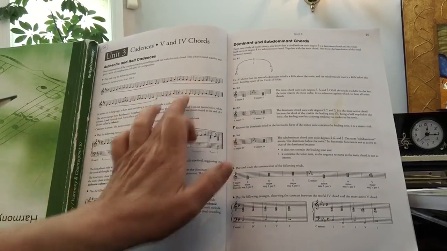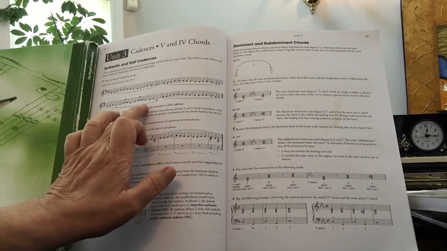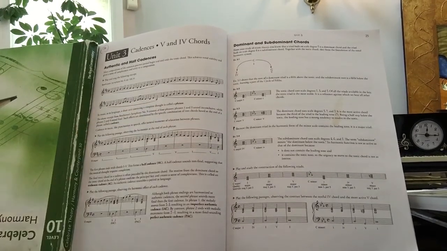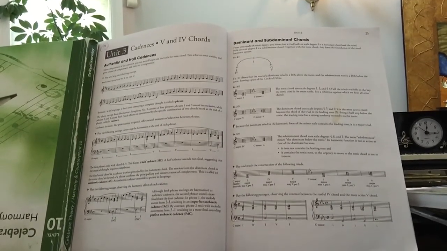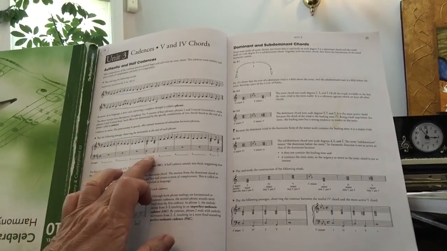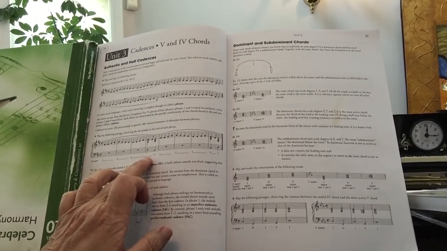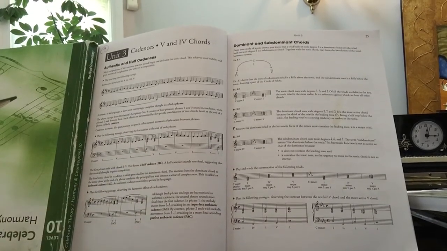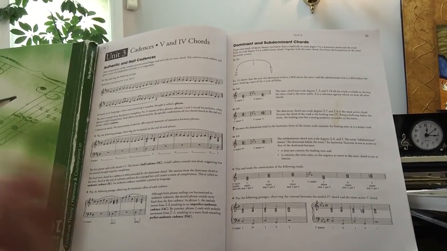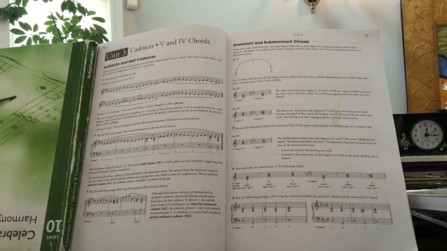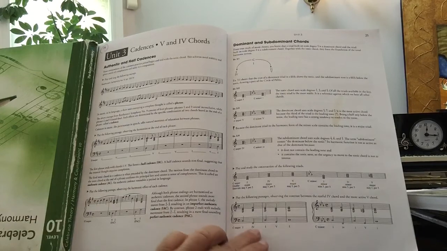We have 4 phrases in this piece. Third phrase. Fourth phrase. They recommend playing each phrase with a cadence. Cadence is the ending of a phrase, and it's either wanting to close the phrase or wanting to stay open. Half cadence is open. That's 1 to 5. Listen again. 1 to 5 is called a half cadence.